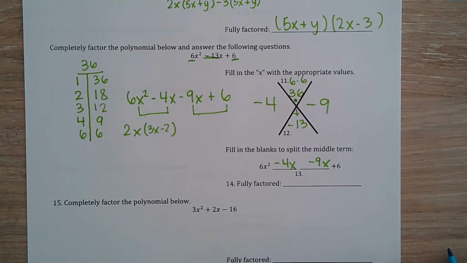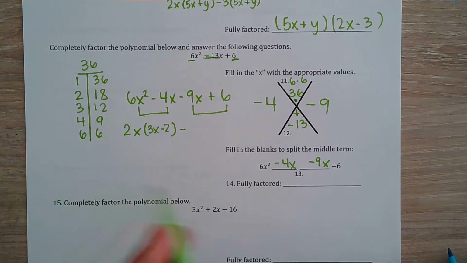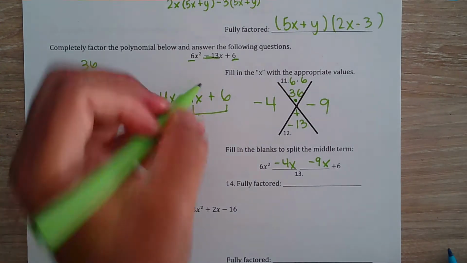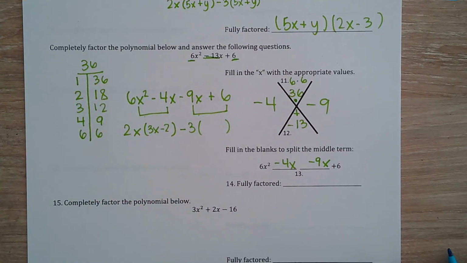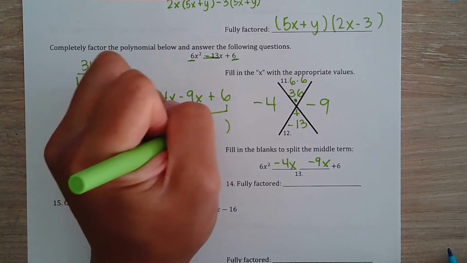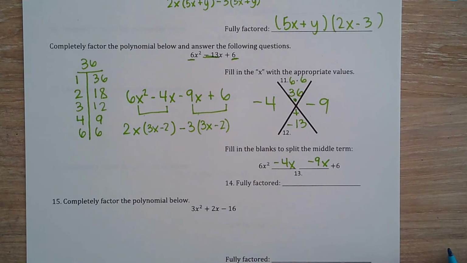From here, remember we see a negative. That could give us a hint that we factor out a negative. And then what do they all have in common? Well, that would just be 3. In parentheses, that'd be 3x minus 2. Does that work? Yeah, it works because we have both of the same thing in parentheses.